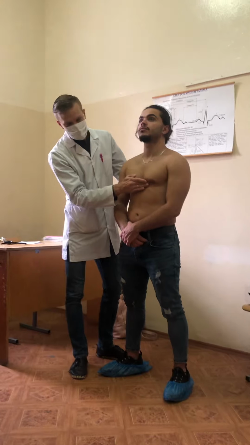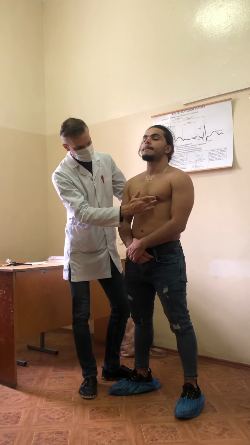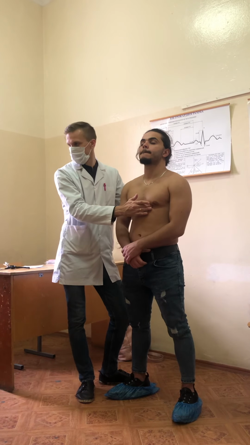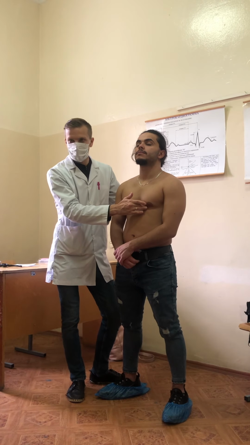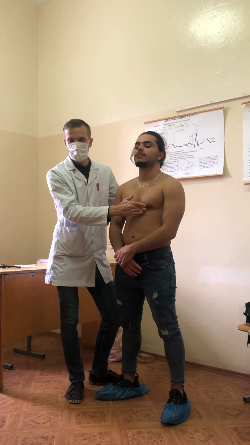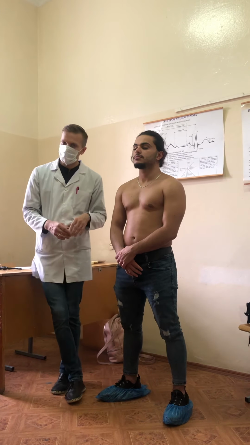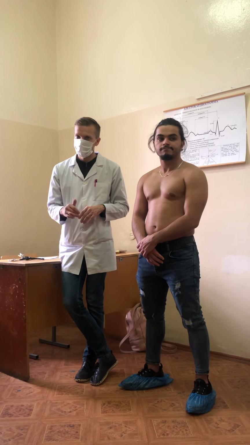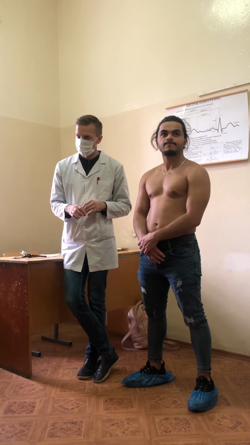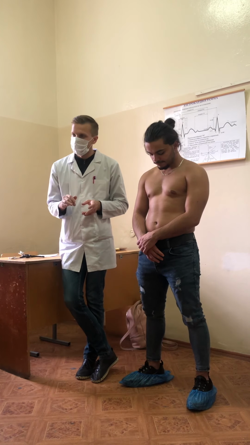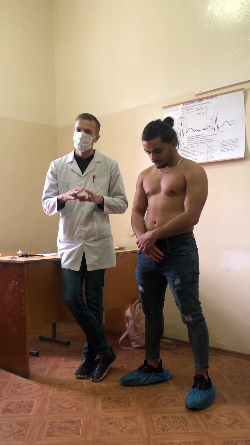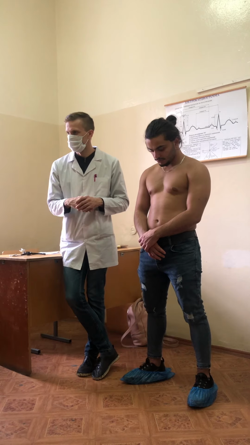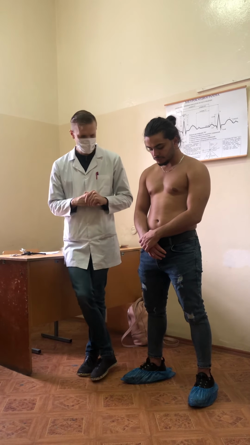Next property is tension of apex beat. You should find point of apex pulsation and compress patient chest. In case of increased tension, you cannot remove apex beat. In case of decreased tension, you can remove apex beat after light pressure. In normal case, you should do moderate pressure to remove apex beat.